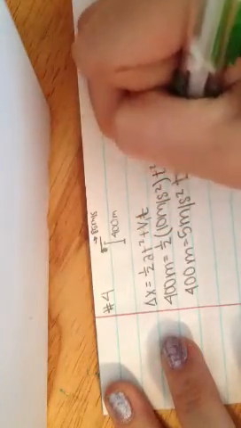So that goes away, and 400 meters equals 5 meters per second squared times time squared.